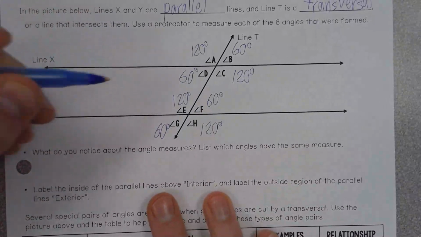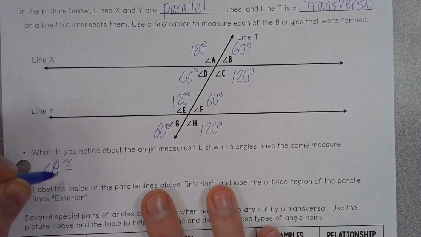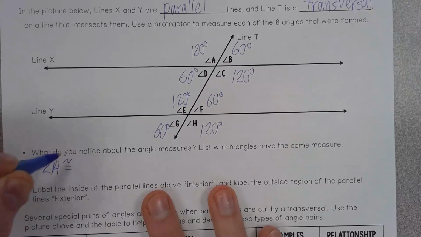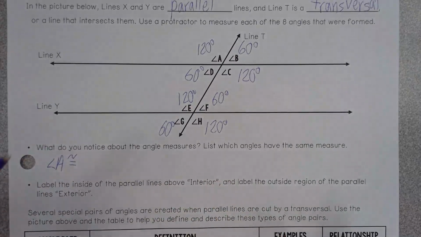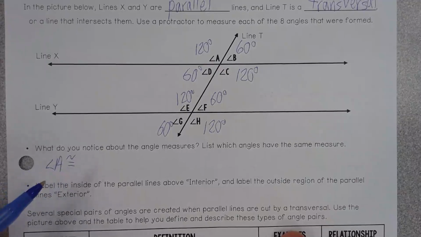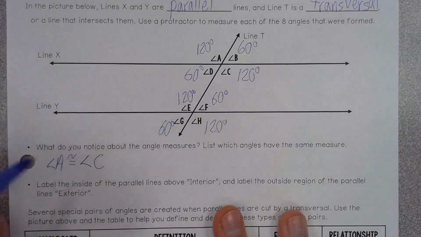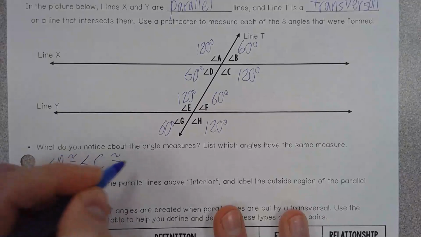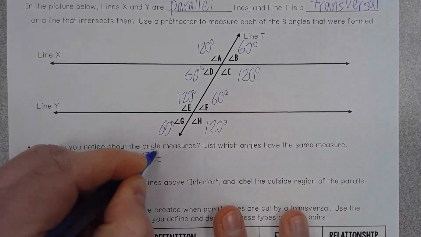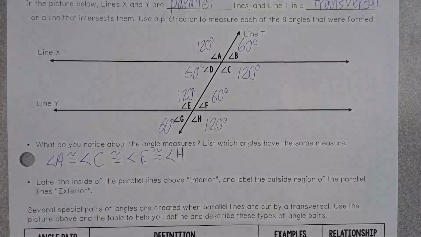What do we notice about this? Well, it looks like angle A is congruent to, blast from the past, friends. We know what this means. It means same shape, same size, right? In this context, we're just using it to say that these are the same angle measures. They are the same, okay? Angle A is congruent to angle C, which looks like, this is 120 as well, which is congruent to angle E, which is congruent to angle H. They are all 120 degrees in this case.